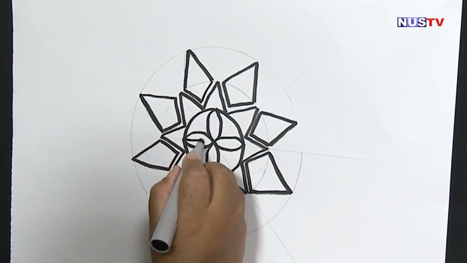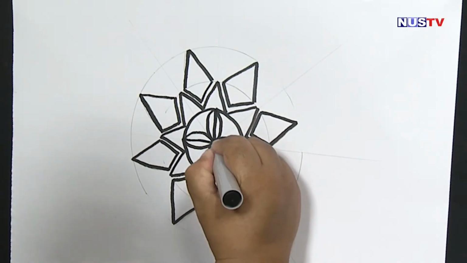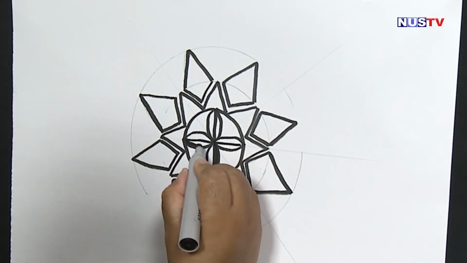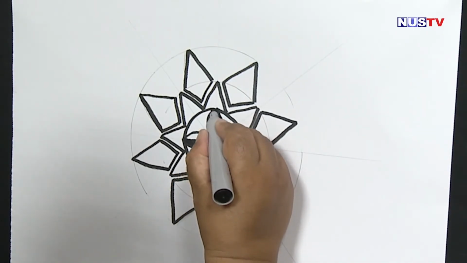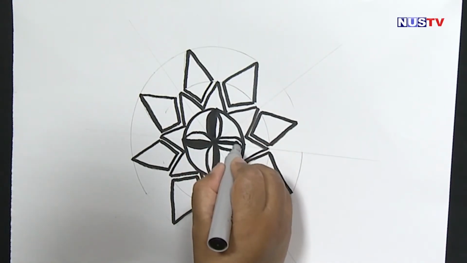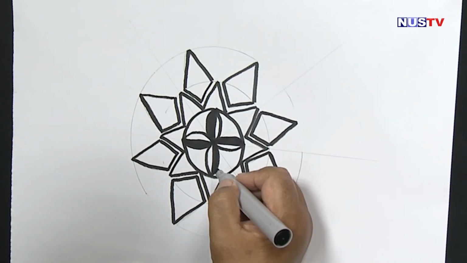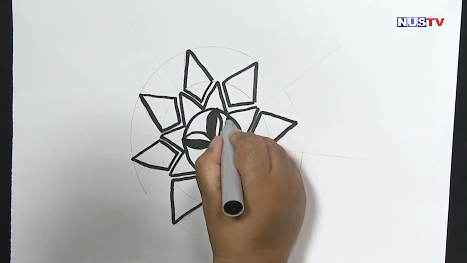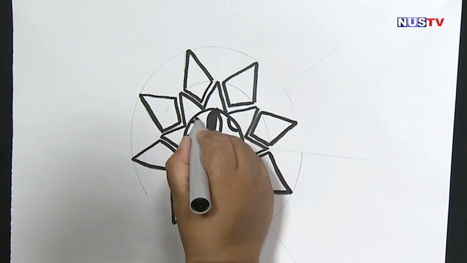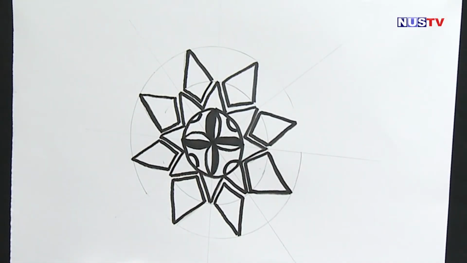Now that you have all the outlines done, then you can start coloring in. Remember, it has to be balanced, where you have the dark side, the light side, dark side, and so on. You can add another line depending on what line you want to use.